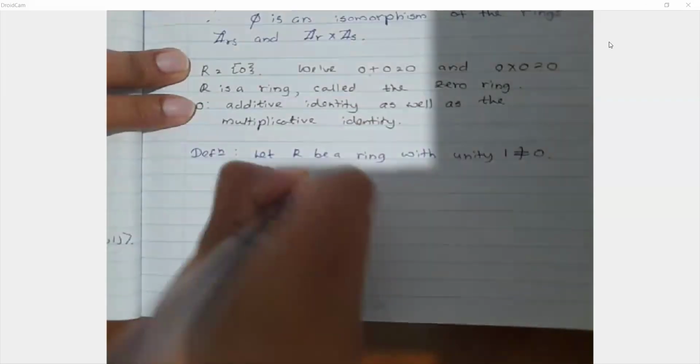And let's take any element A in this ring.